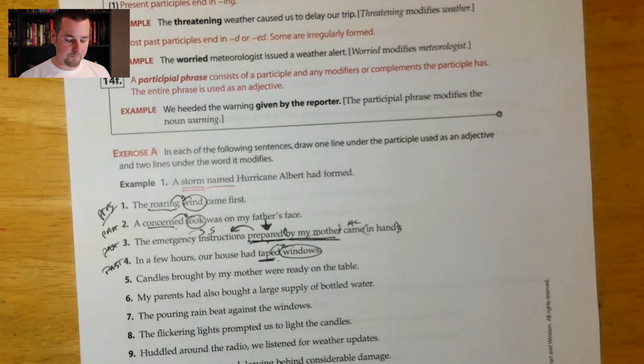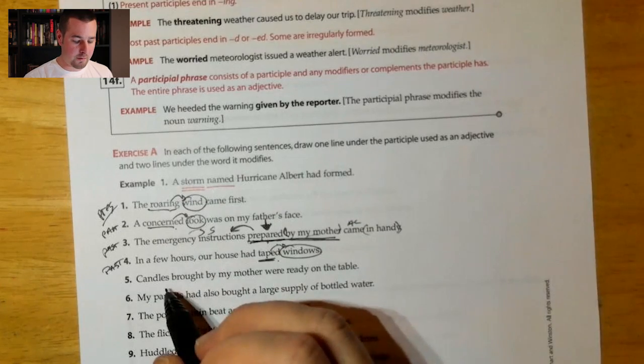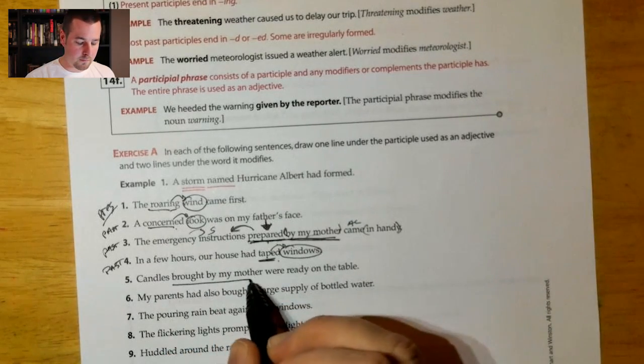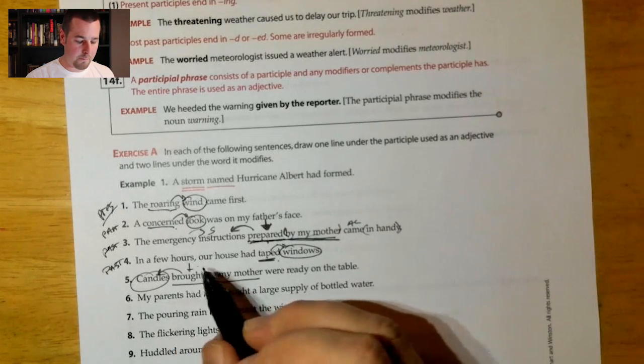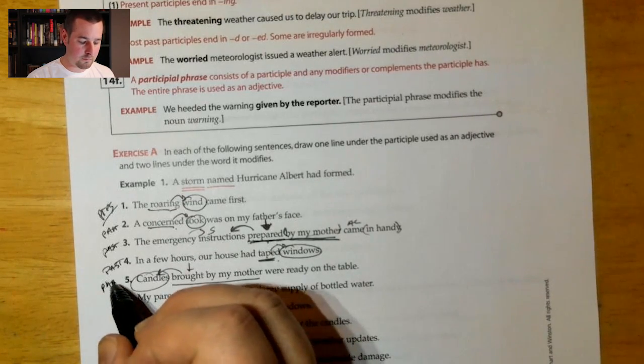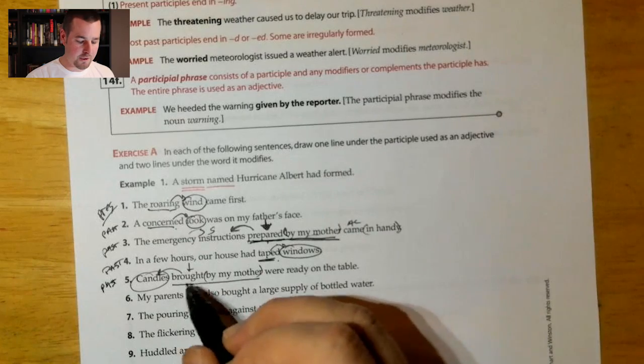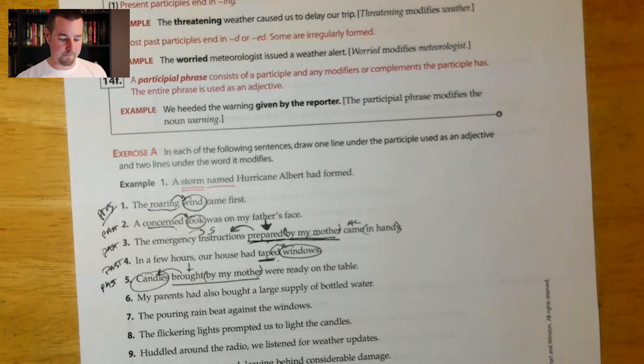Alright, let's do one more. Candles brought by my mother were ready on the table. Okay, this one should be pretty easy. So candles brought by my mother describes the candles. Brought is my past participle. By my mother just gets attached to it, the same way that we're used to.